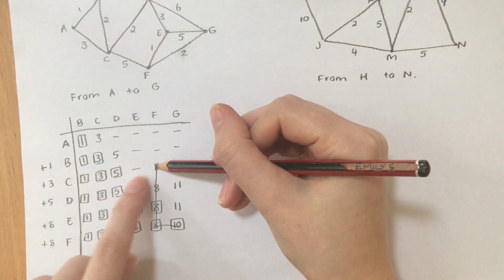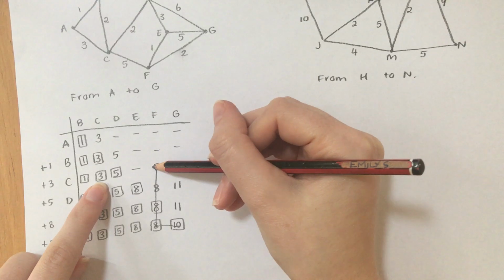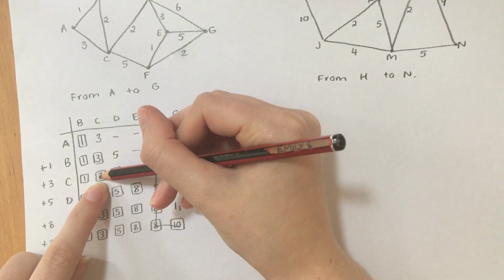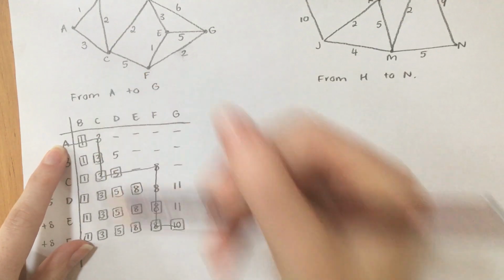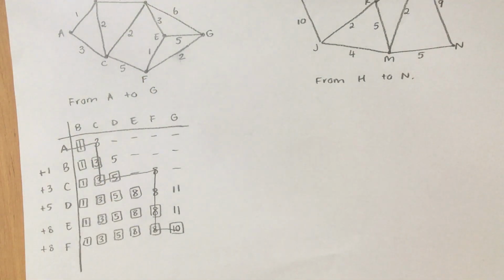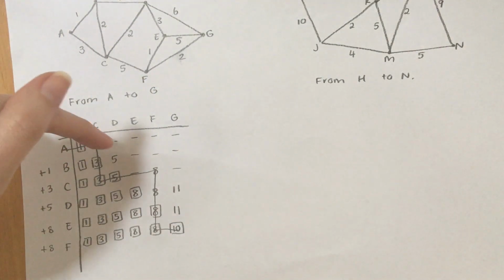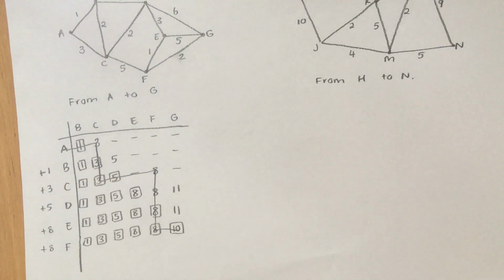Then we're going to go across to C. So we're going to go across to this number 3. Head up to the final 3. And then zoom, straight across to A. So as long as you're in that top row, you just go zoom, straight across.